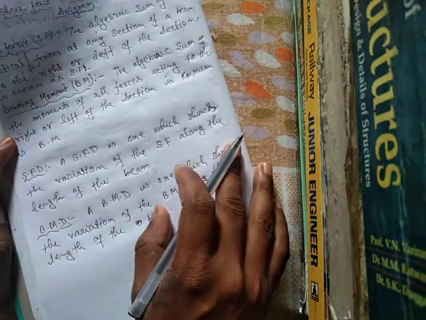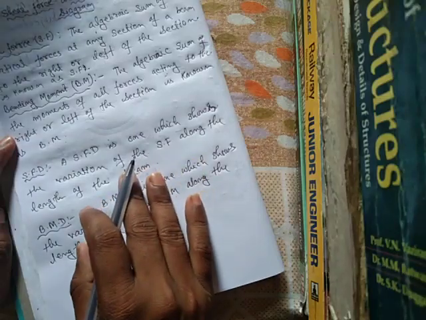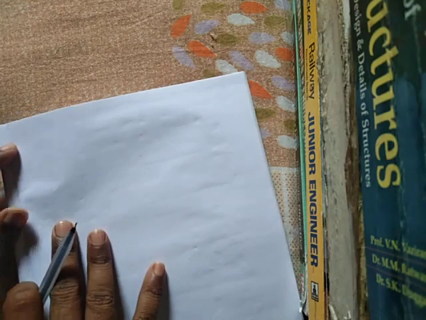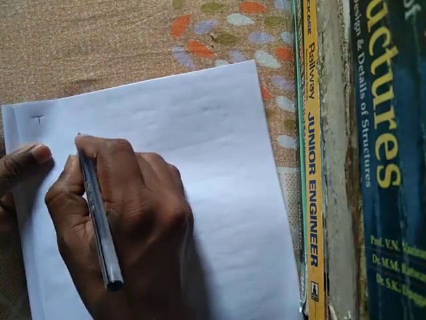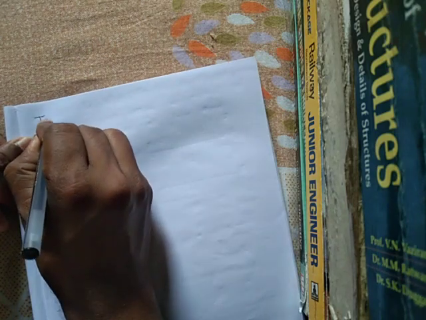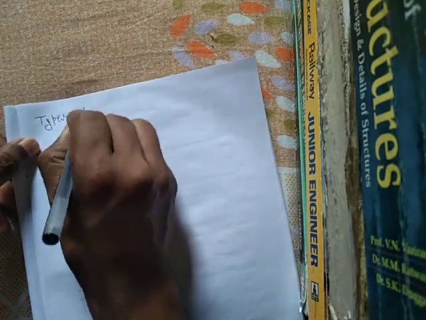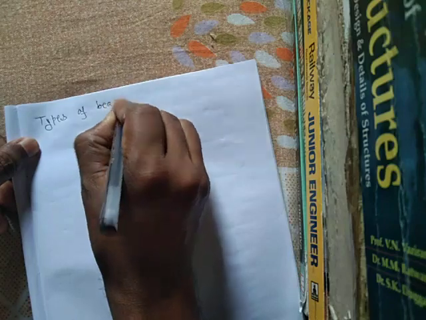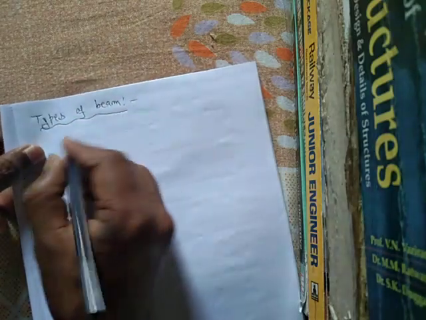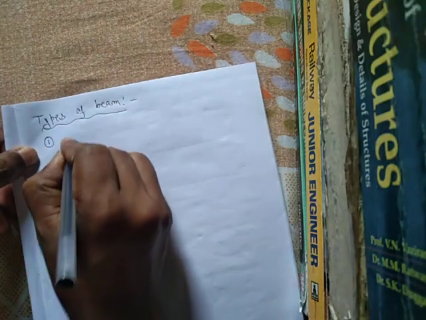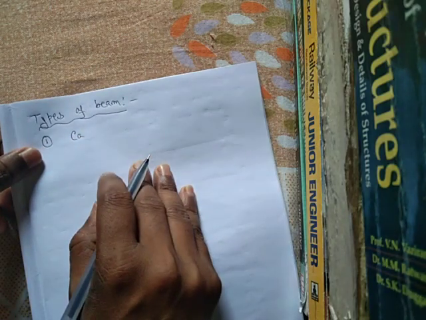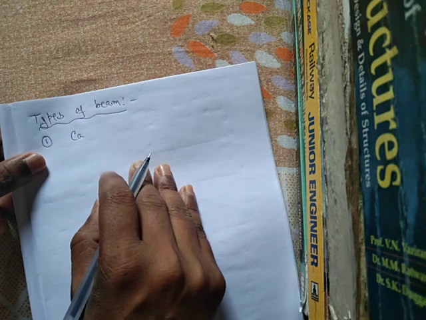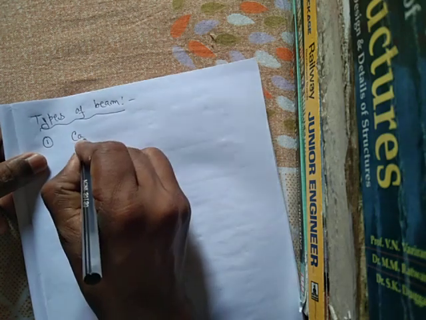Now let me know what are the types of beam. There are so many types of beam. First one is cantilever beam. We try to draw the bending moment and shear force diagram of cantilever beam.